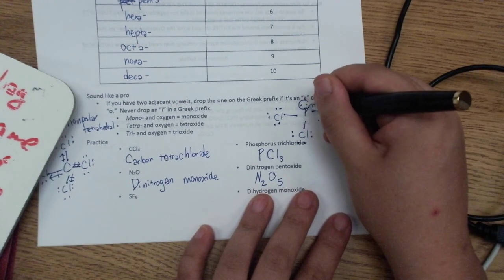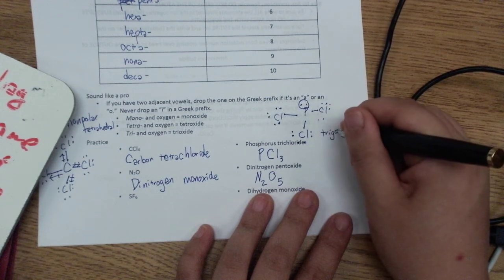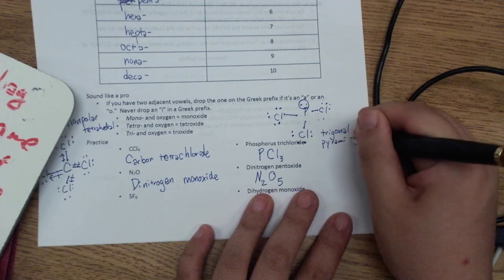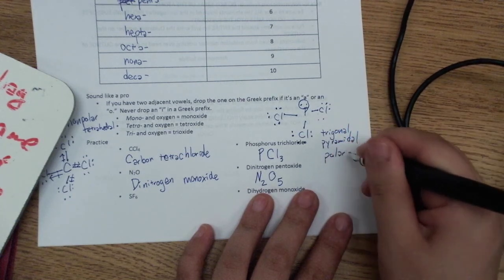Because of this lone pair, it's going to be trigonal pyramidal, and it's going to be polar.